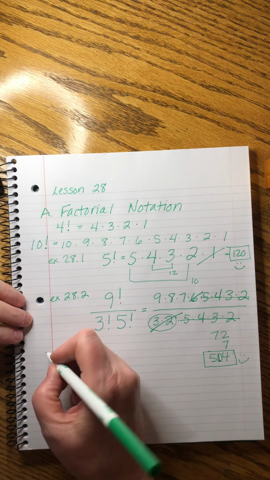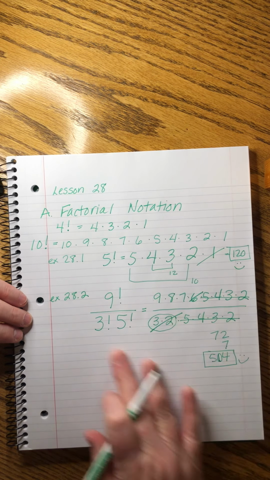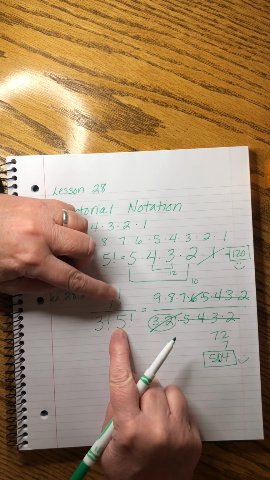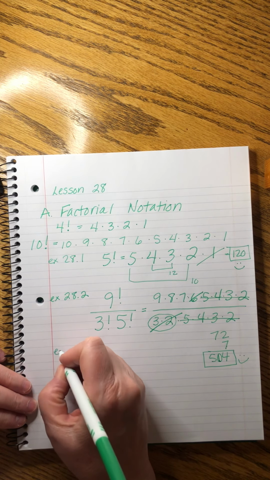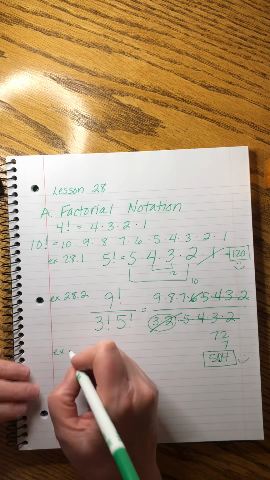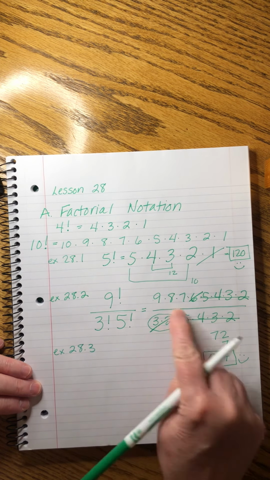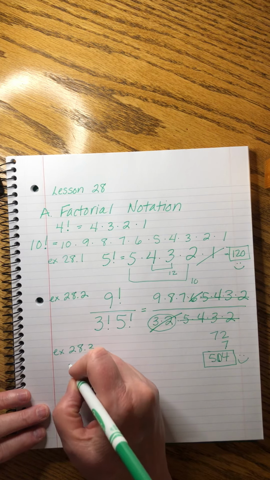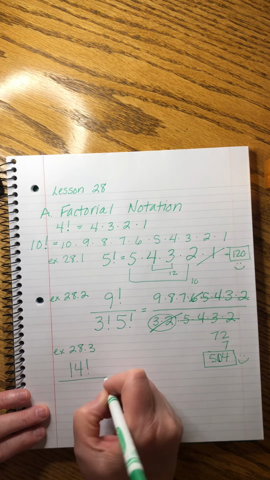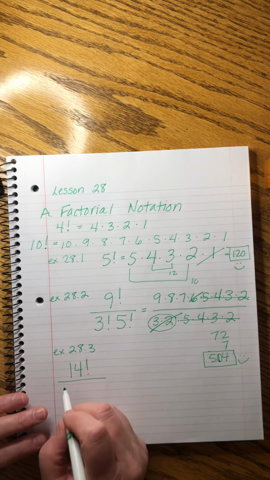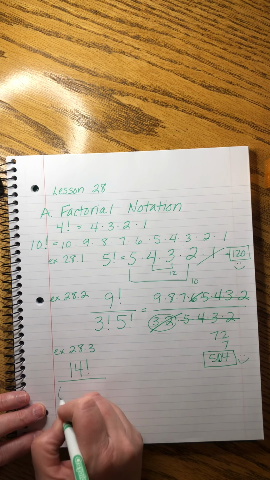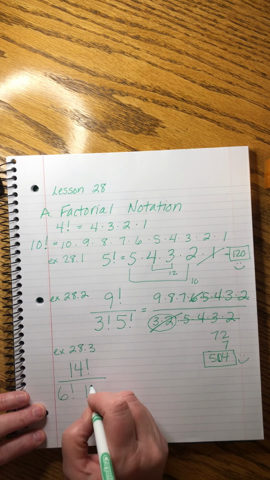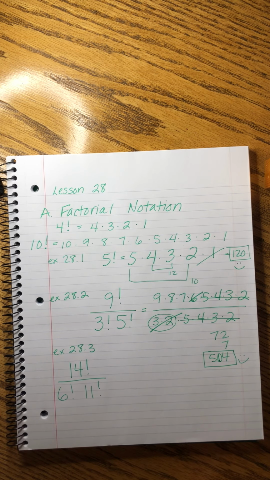So now we can take what we learned here about how to simplify these bigger numbers, and I'm going to show you how to do it without writing everything down, because I mean, life's too short, you guys. We don't need to do that. Here's the problem. 14 factorial over 6 factorial times 11 factorial. Okay.